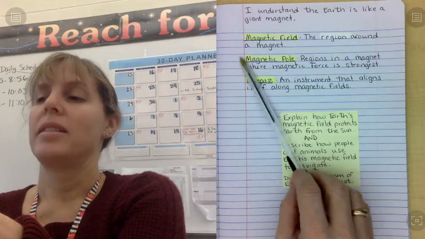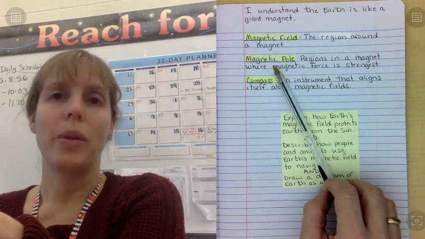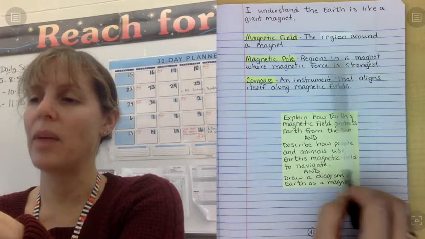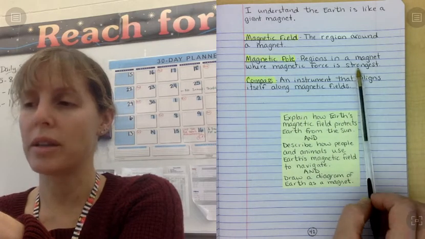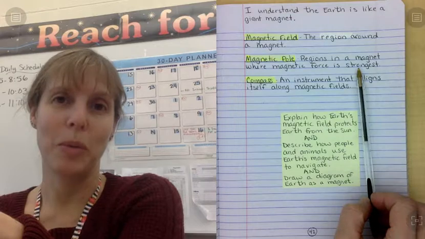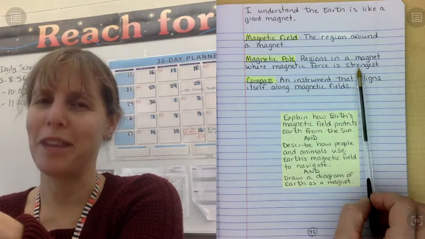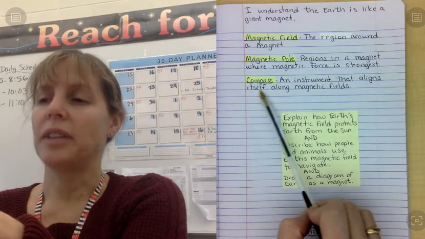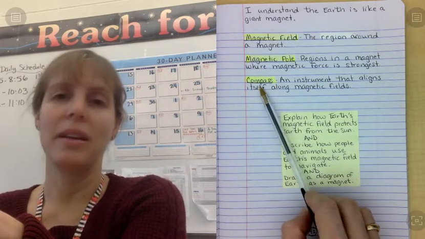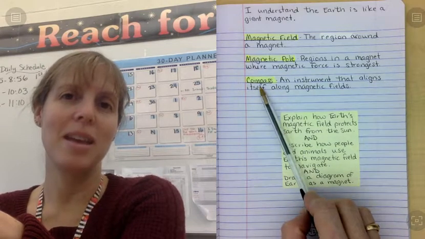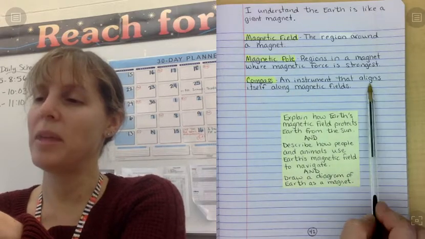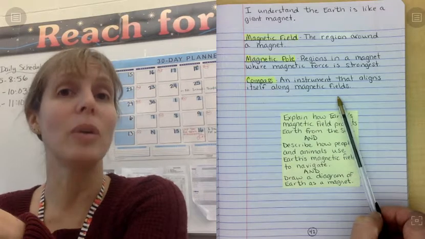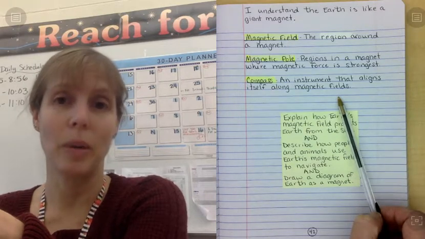This next term is magnetic pole. Say it with me, magnetic pole. It's the regions in a magnet where the magnetic force is the strongest. It's usually called a north pole or a south pole. You'll see in the videos and in the reading. This is called compass. You might be familiar with it. The word is compass. Say it with me. Compass. This is an instrument that aligns itself along the magnetic fields of the Earth, so you can find north and south and east and west, okay?